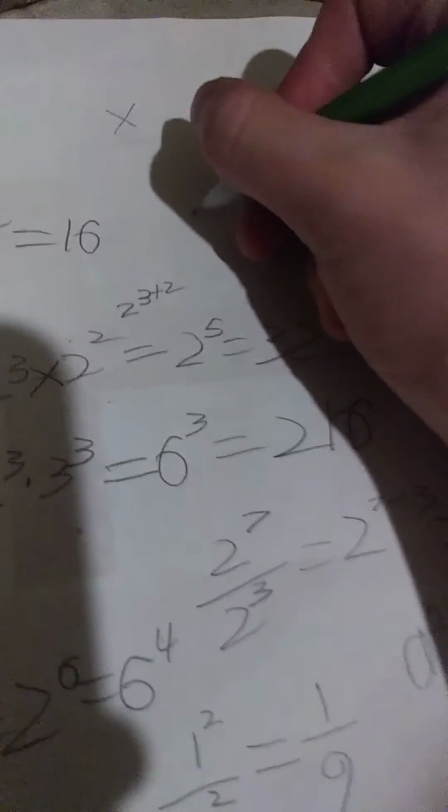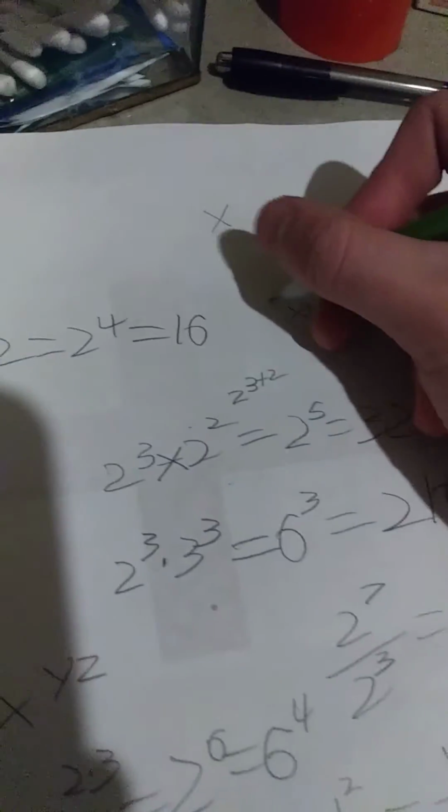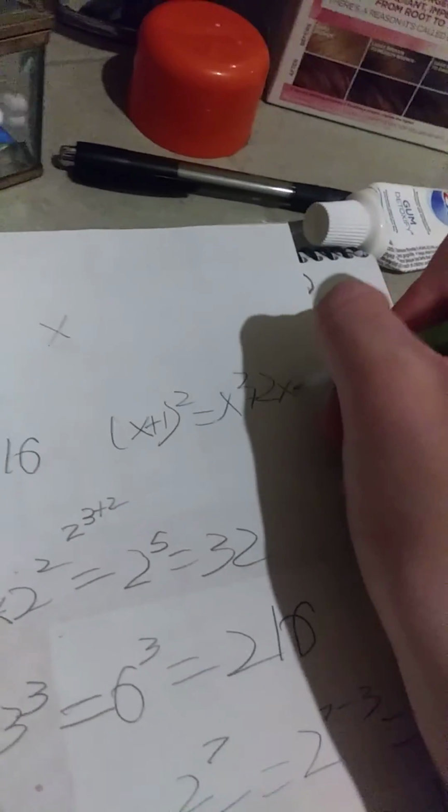But what if the base isn't a singular number? For example, x plus... Okay, after I'm done. That's everything on exponents.